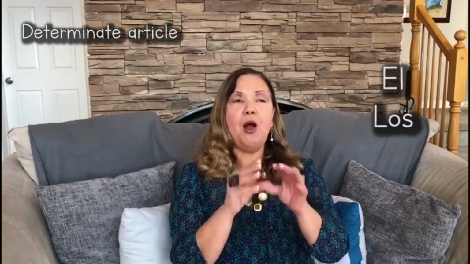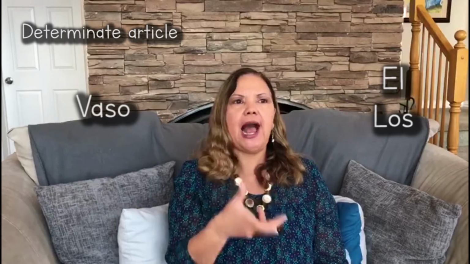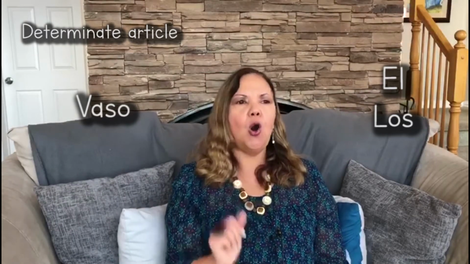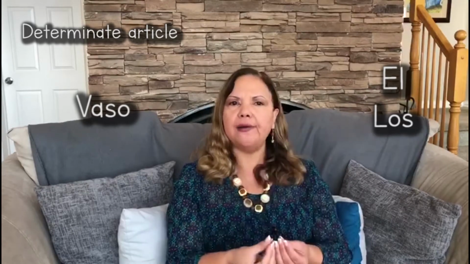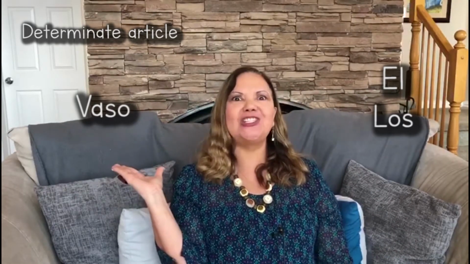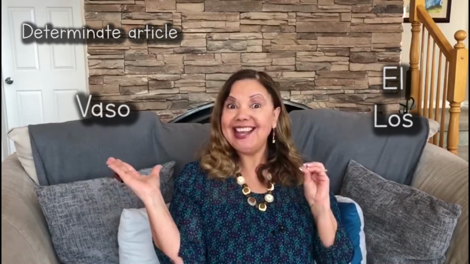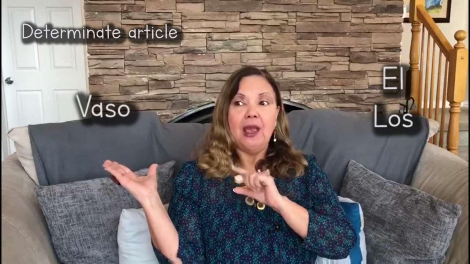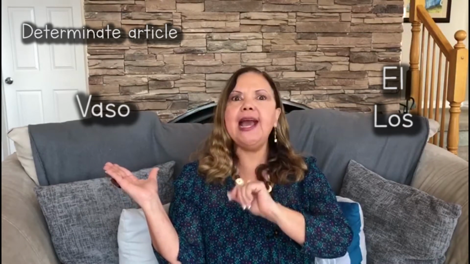And another example, let's think vaso. It could be like a cup in English or a glass. So let's think about a glass of water, right? This is a glass of water, vaso. It finishes in o. So it's masculine. And right now it's only o. Oh, muy bien.